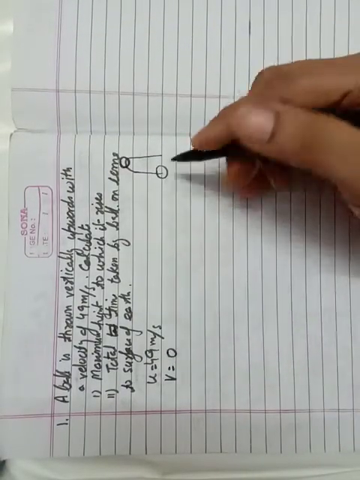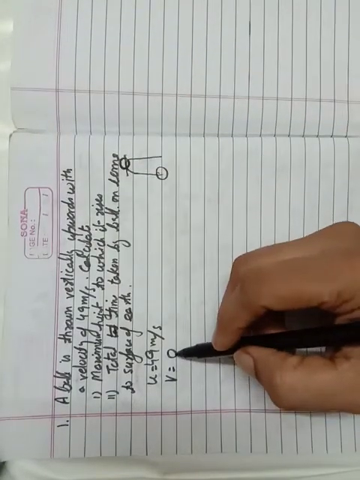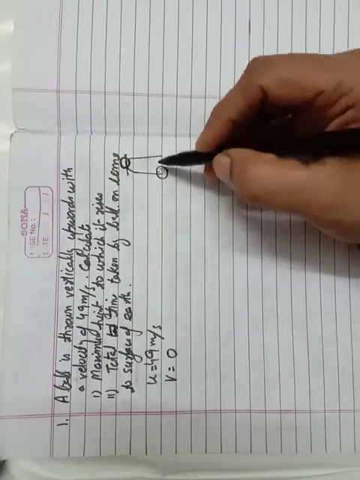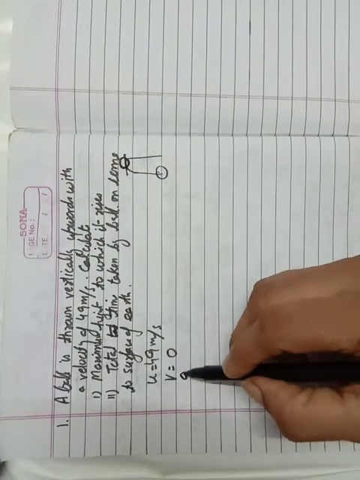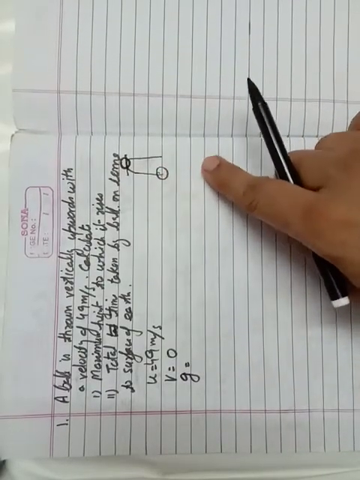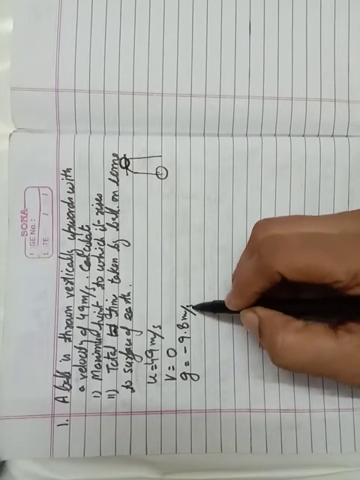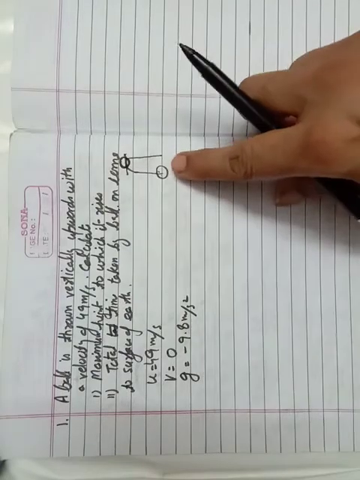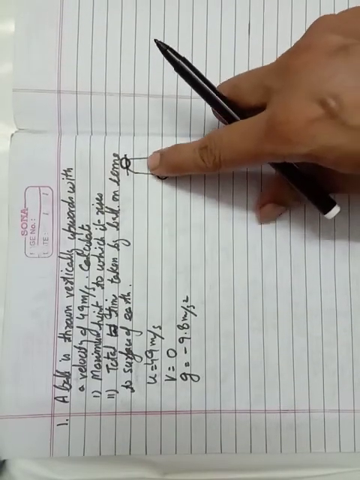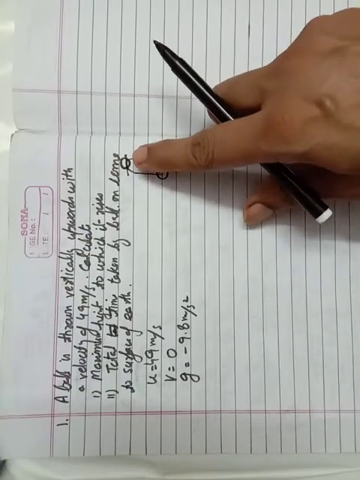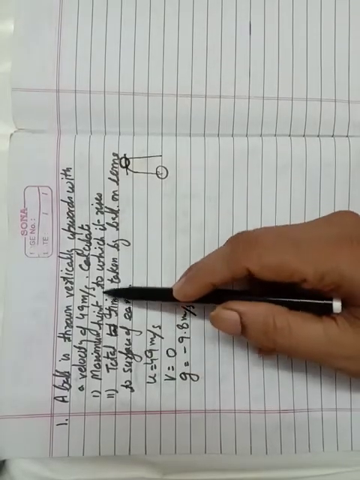If we throw something in the upward direction, at maximum height its final velocity becomes 0, so v is equal to 0. Since it is moving under the influence of gravity, the acceleration produced on this body is the acceleration due to gravity, which is equal to minus 9.8 meter per second square. Why am I writing the minus sign? Because we are throwing something upward, the acceleration will be negative since its velocity goes on decreasing.